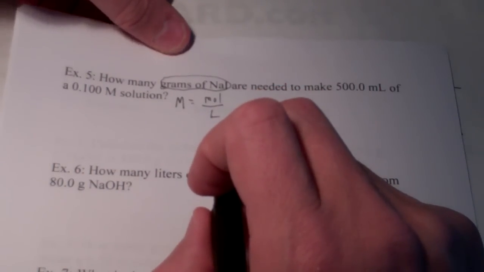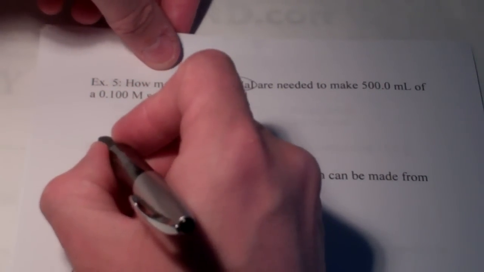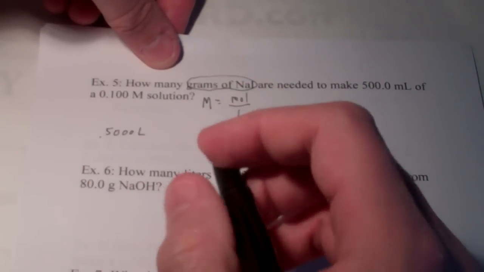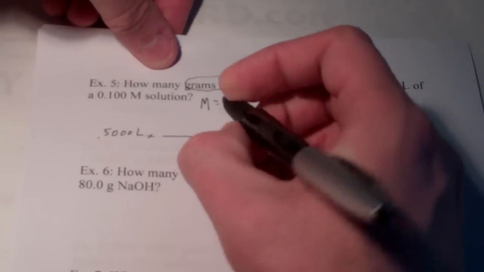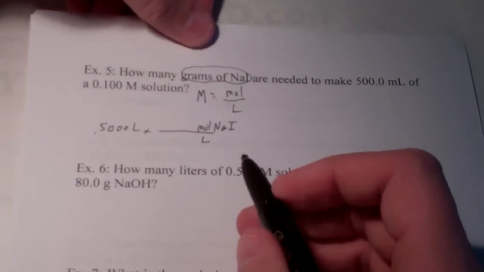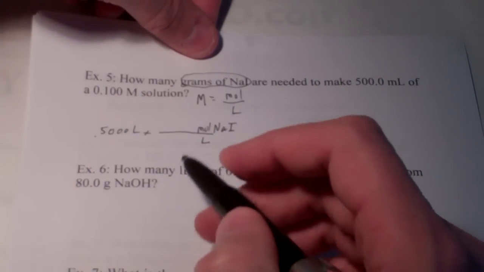Of course we can. Now, I like to start with my volume of the solution in liters. So I'm going to say 0.5000 liters. And I'm going to hop out of liters and get into moles of sodium iodide. You'll notice I'm using the molarity, moles per liter, as a conversion factor.